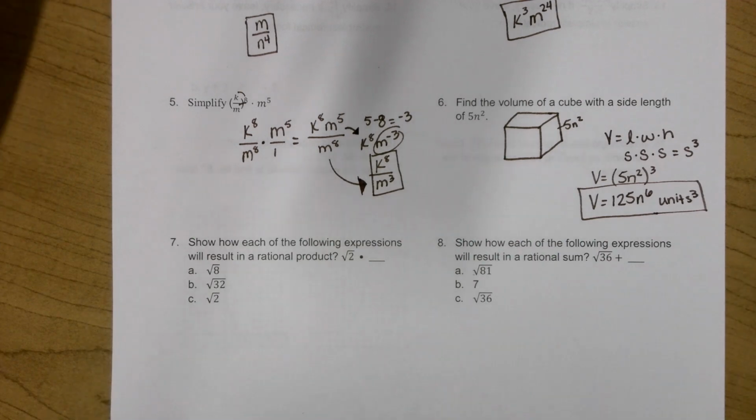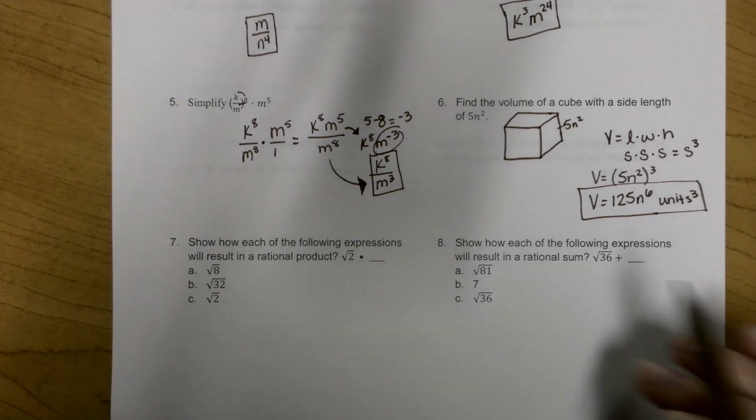Okay, so we're just going to jump right in. We'll start on the simplifying radicals problems. All right, so starting with number 7.